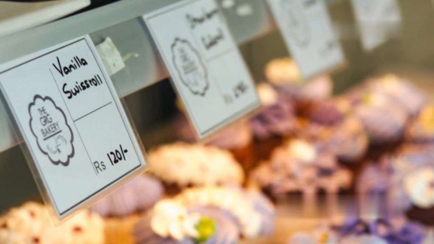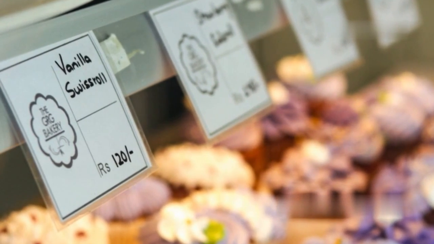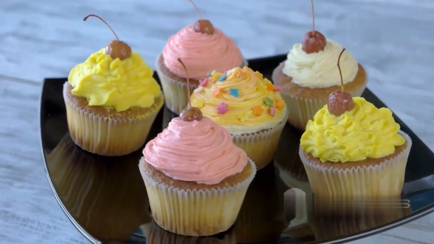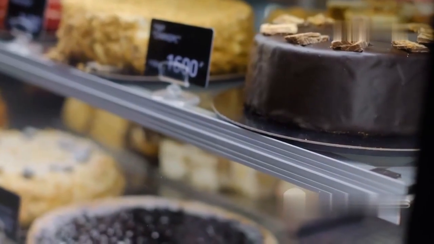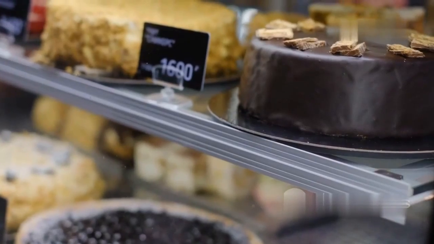Now let's see how regression works. Imagine a cake shop wants to predict cake prices based on size. Regression example: input, cake size in inches; output, cake price. Using linear regression, they train the AI to predict the price of any cake size.